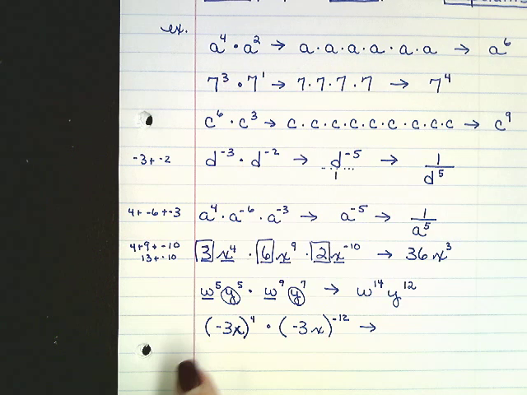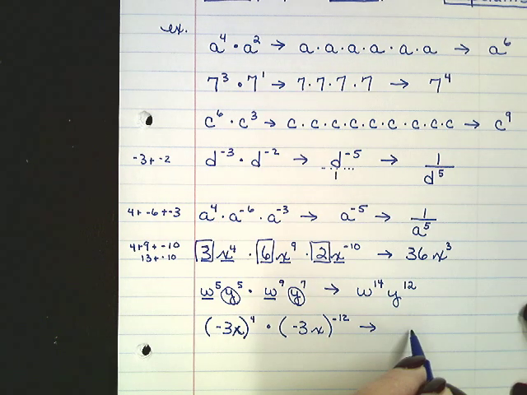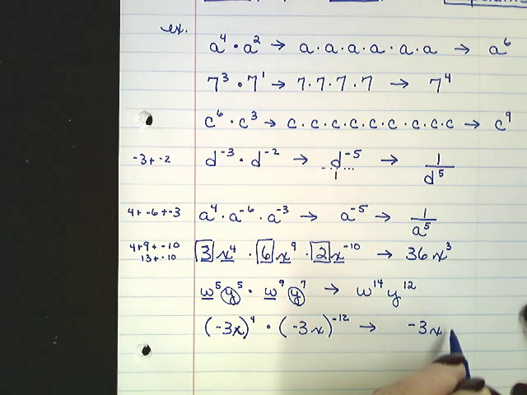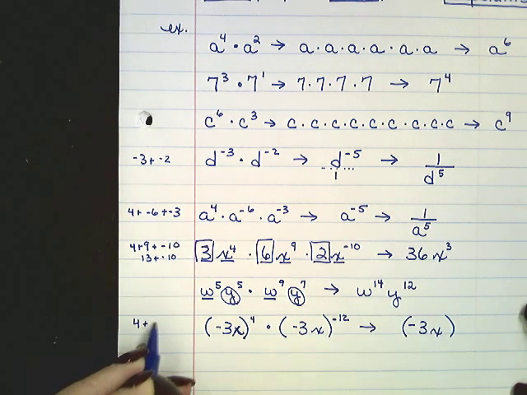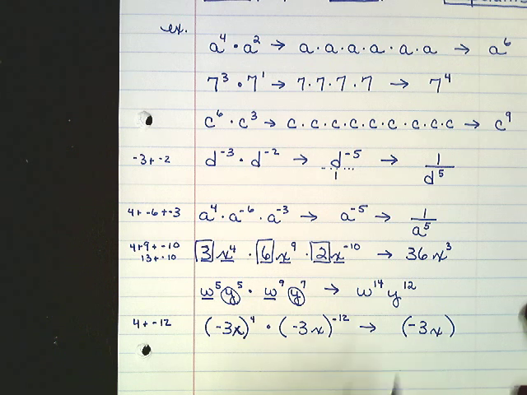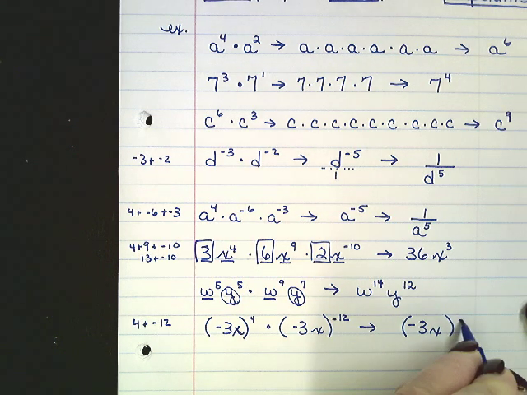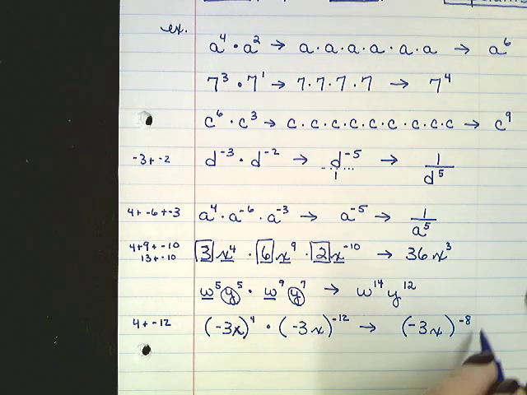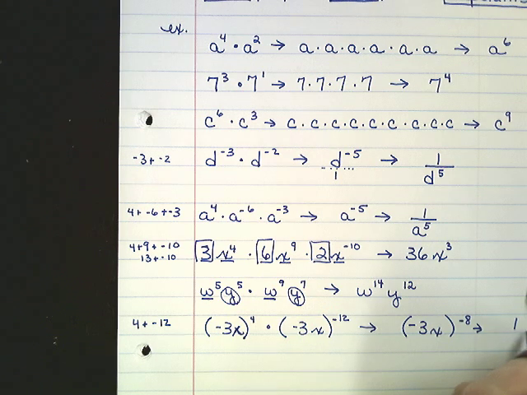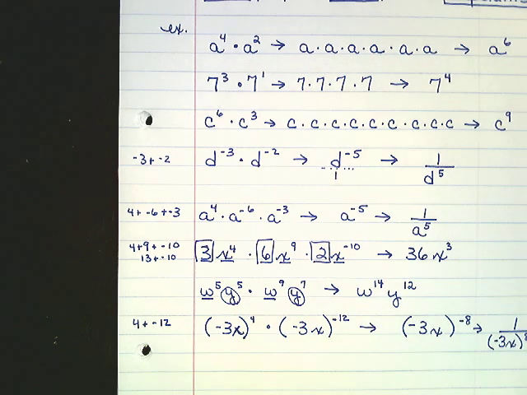The whole term. So now this is going to stay negative 3x, and we're going to take 4 plus negative 12, and we're going to get negative 8. So the whole thing raised to the power is negative 8. We cannot have a negative exponent, so it would be 1 over negative 3x to the positive 8th power.